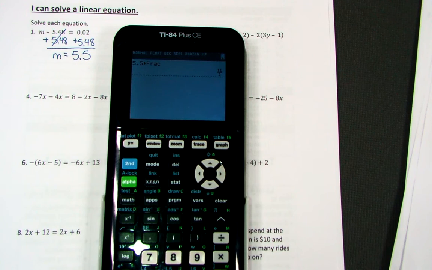Let's pretend for a second that I was given the fraction of 68 over 4. And I know that I need to reduce that. I know that you guys have been taught how to reduce fractions. You could divide both the top and the bottom by 4 and reduce it that way. But you can always use Math and Frac to reduce it. Now this one, of course, reduced quite nicely.